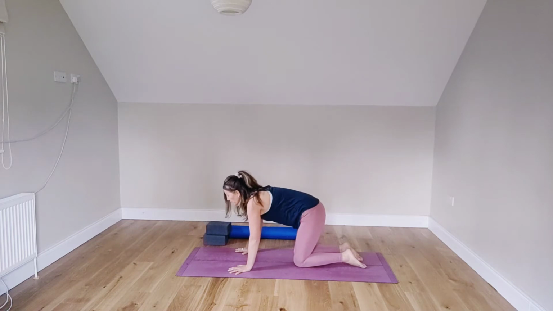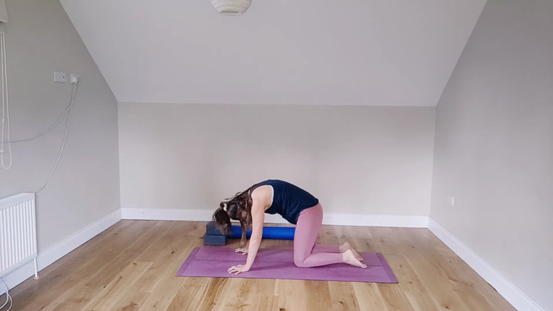From here, curl your tail, pin the navel, knit the ribs, dome through the upper back. Feel your head just drop down naturally, holding here in your cat pose, and push the ground away and squeeze the outer forearms into the midline.